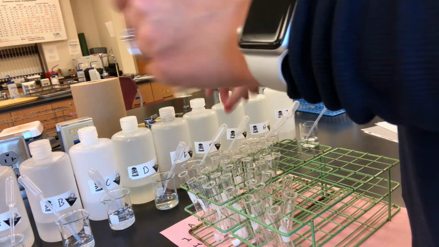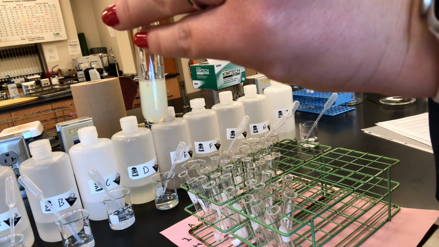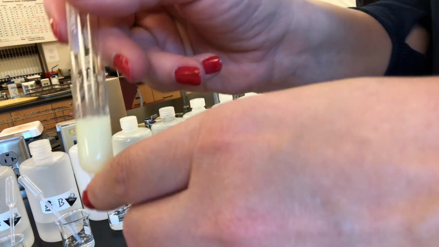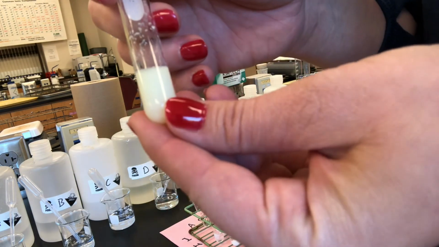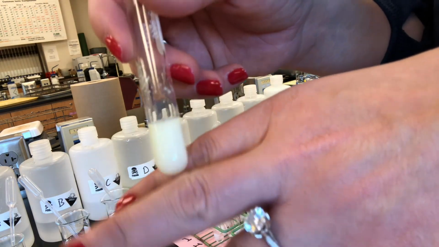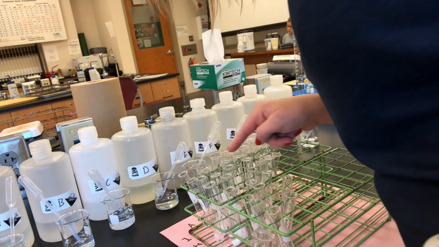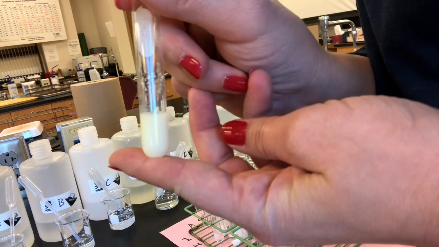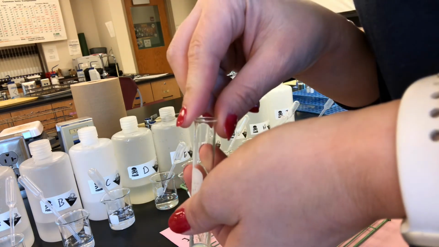And D and E. Oh, there we go. I knew we'd get a colored one in here. D and E. I'm not sure that this color change is coming across well on the camera, but we definitely have a color change. It's like a light, pale yellow precipitate formed. So the only one we got action on there was D and E. We got a pale yellow precipitate that was formed.